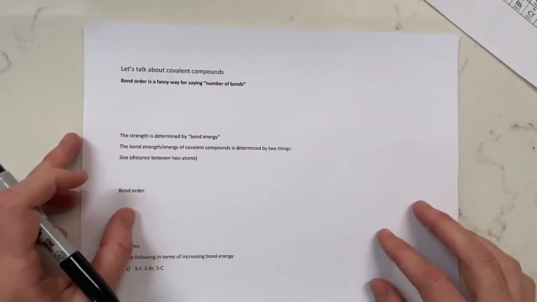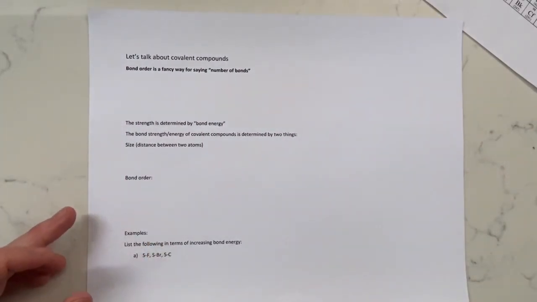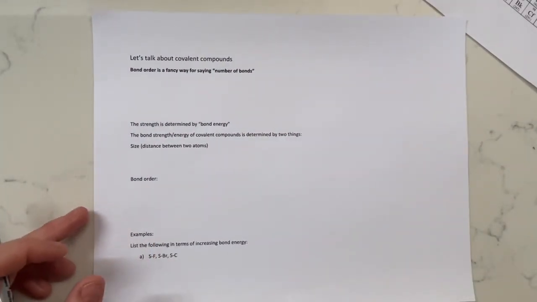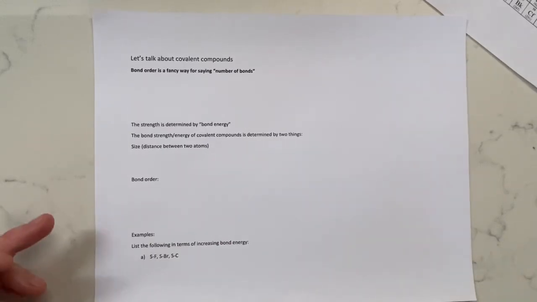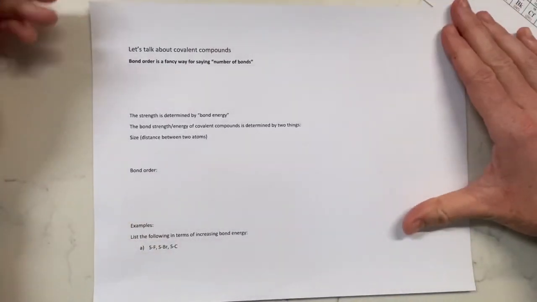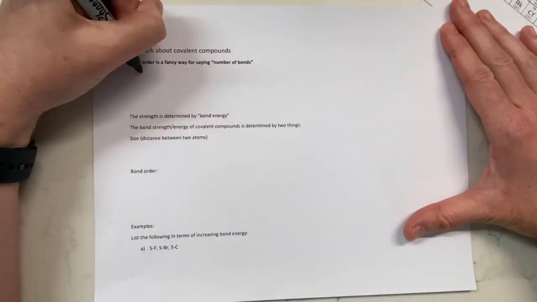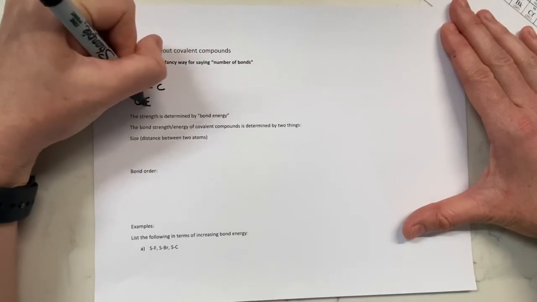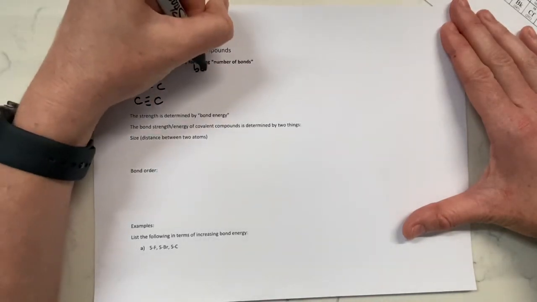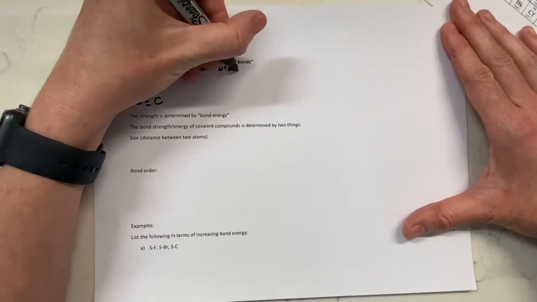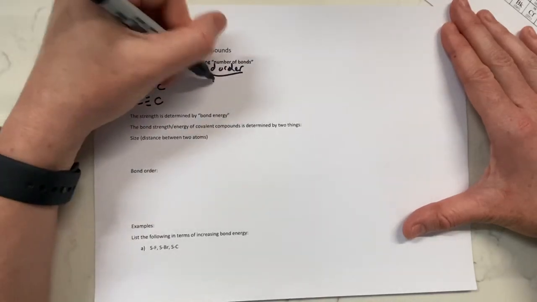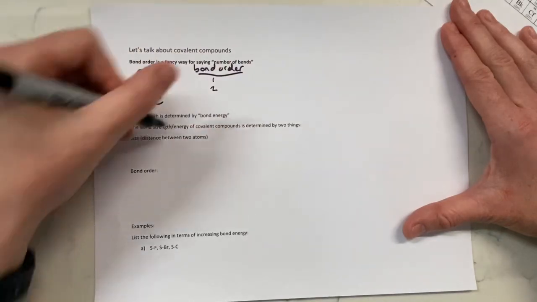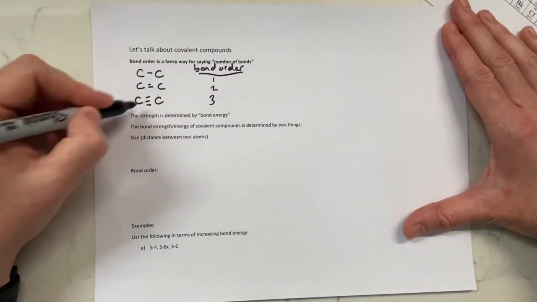All right, let's talk about covalent compounds. So bond order is something we're going to use to discuss covalent compounds. It's a fancy way of saying the number of bonds, essentially. So check this out. Let's get a carbon bonded to a carbon, double bonded to a carbon, and triple bonded to a carbon. The bond order for this first one would be 1. For this one would be 2. For this one would be 3, because there's 1 bond, 2 bonds, and 3 bonds, respectively.